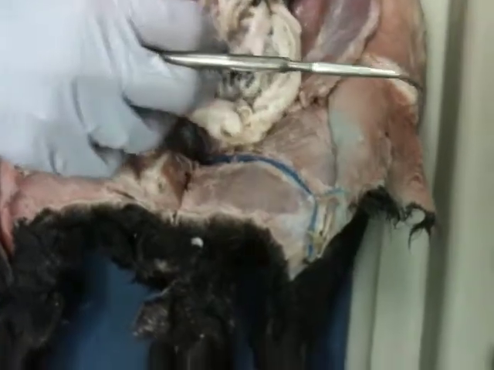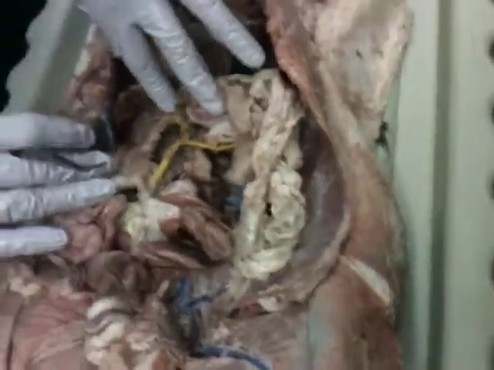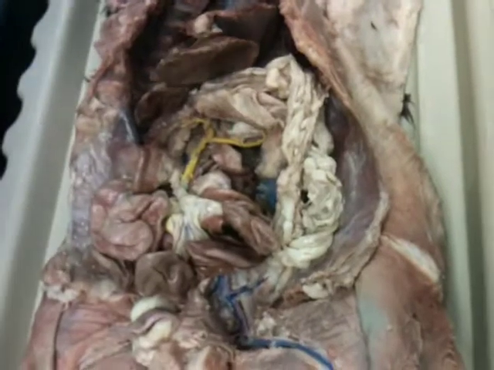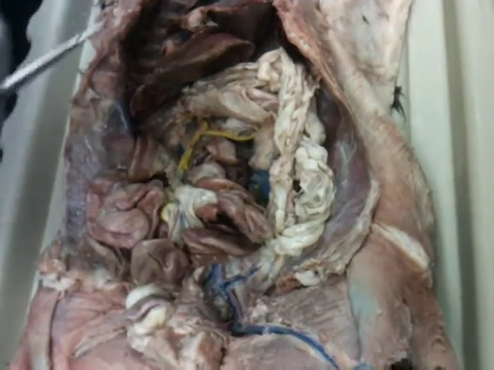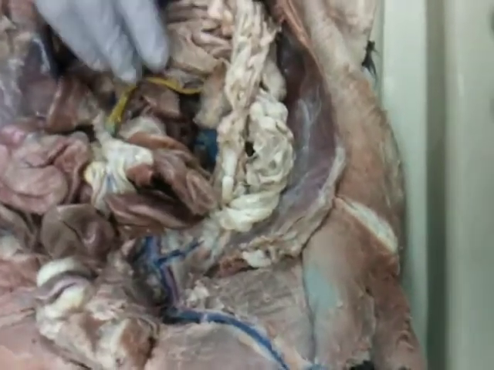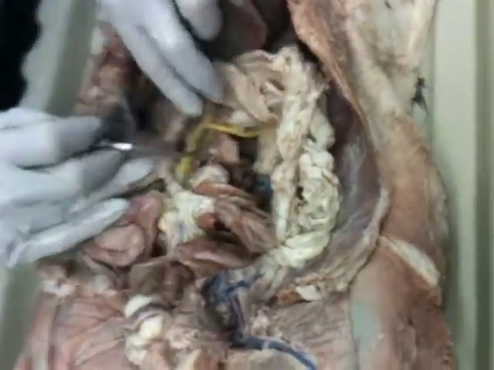Let's take a look at our portal system. Now, when we talk about a portal system, we're talking about a structure that has two capillary beds before it flows into, in this case, the inferior mesenteric. So two capillary beds, a bed in the intestines and a capillary bed in the liver.